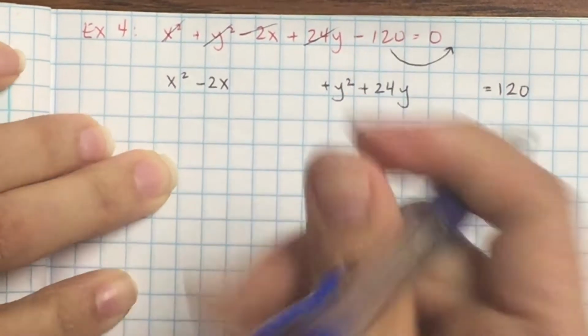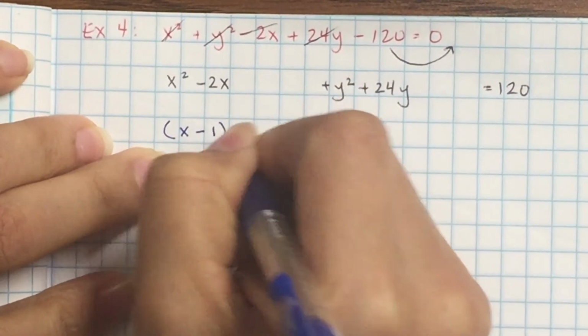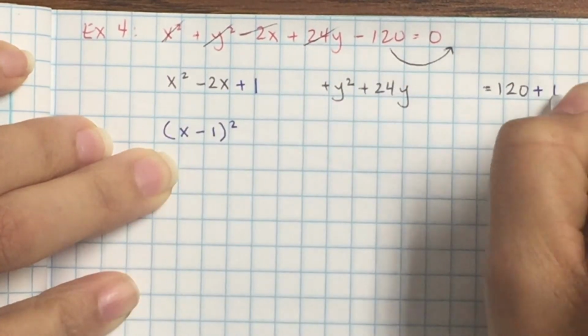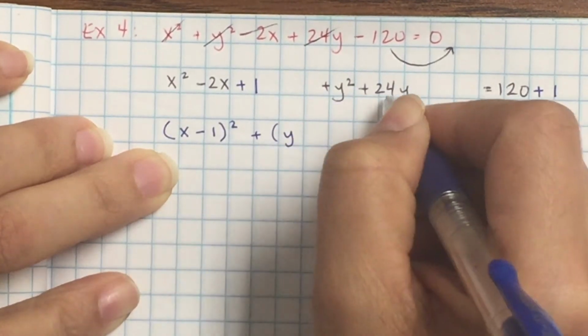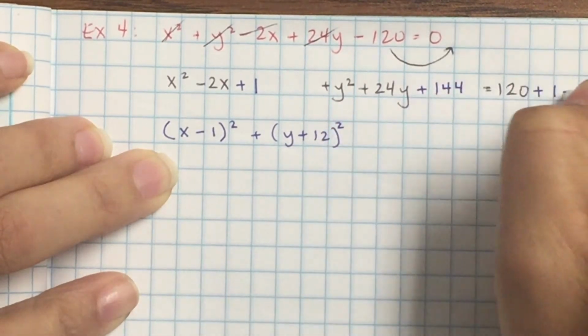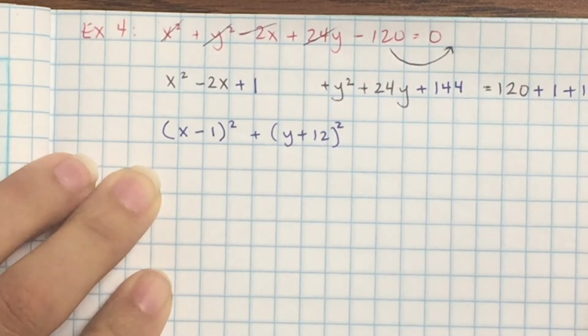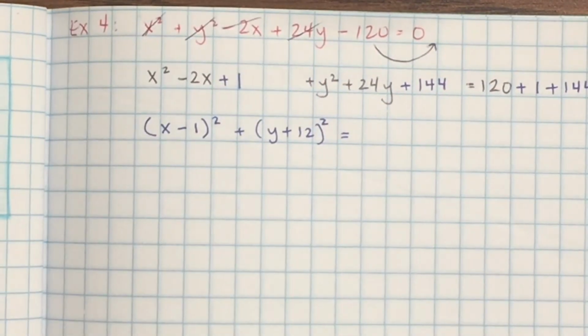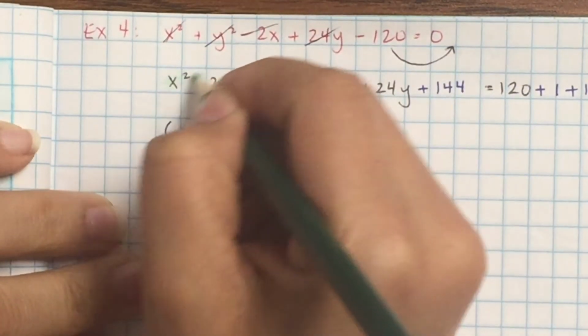Let's actually complete the square. So you take half of negative 2, it's going to be negative 1. Square it, it's going to be positive 1. Add it to both sides. Y, and then half of 24 is positive 12. Square it, add it to both sides. And then that's going to be, just put in the calculator, 120 plus 1 plus 144.